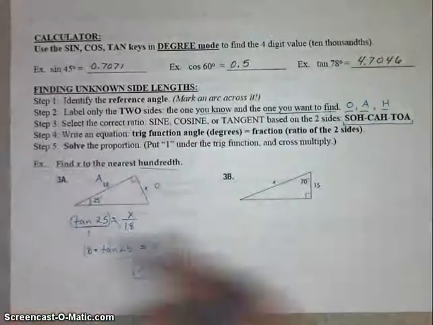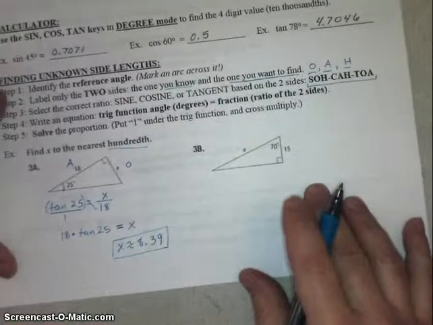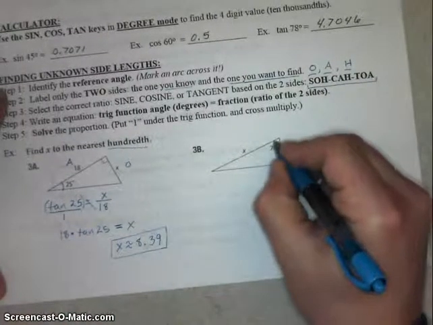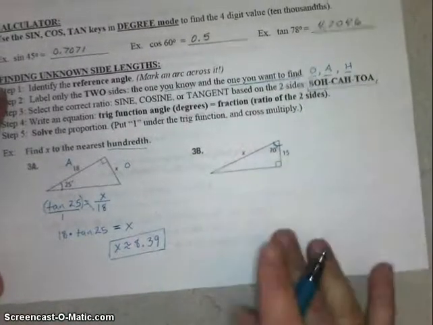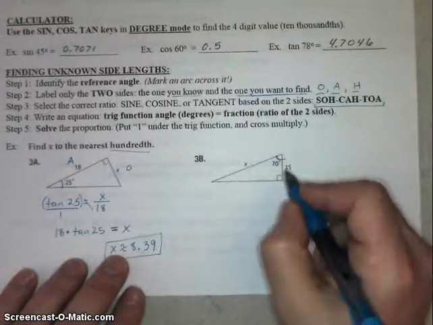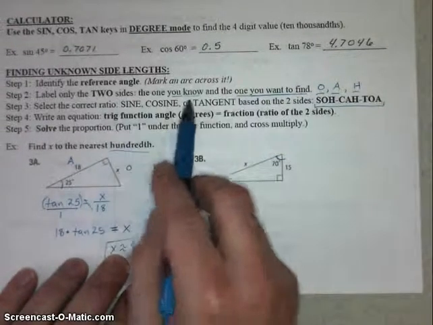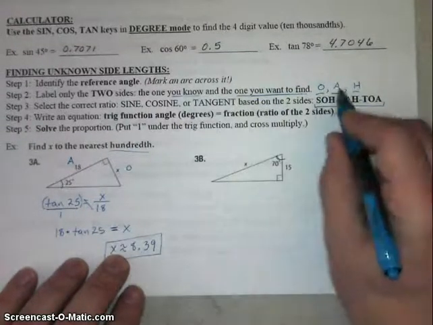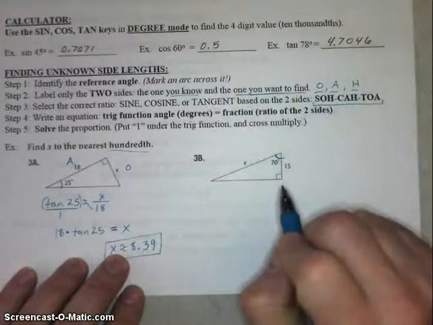All right, let's try that again with this example. Follow these steps again. Identify the reference angle. So here's our 70-degree angle. I'm going to put my arc through it. I'm going to label only the two sides that we know and the one I want to find out with either O, A, or H for opposite, adjacent, or hypotenuse.